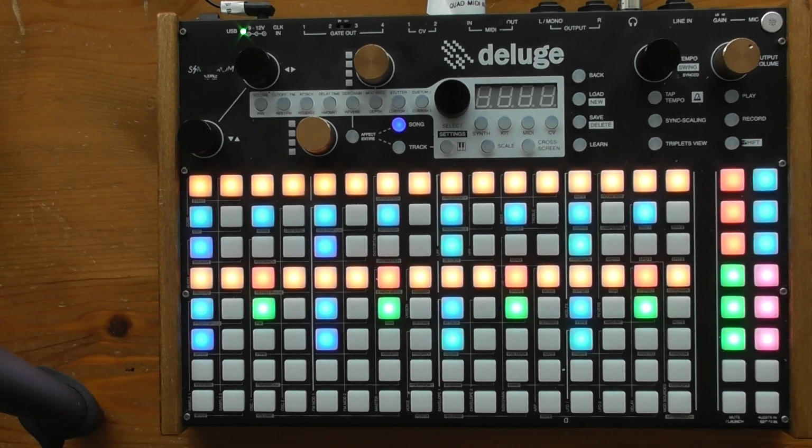So shift, I pressed record by mistake there, but it doesn't make any difference. If you press shift, you can make it happen immediately. So you're not tied to that setup of waiting for the 4 bars.